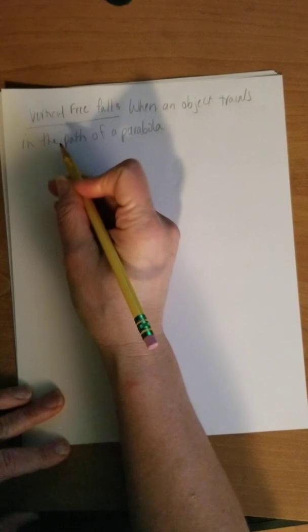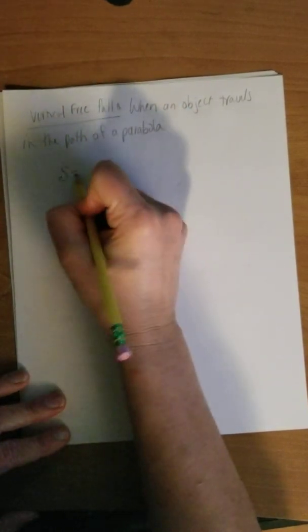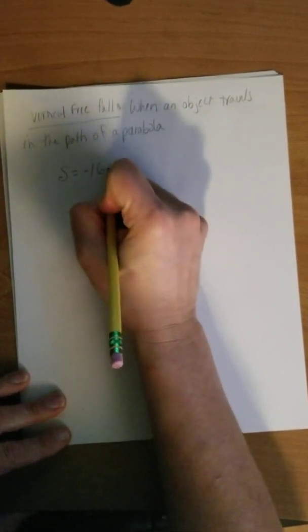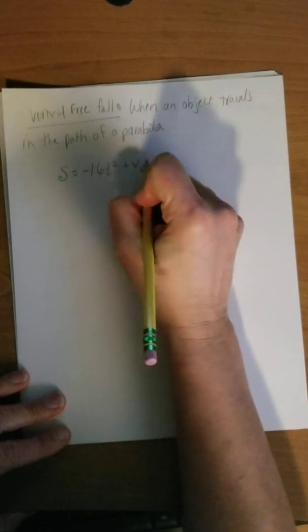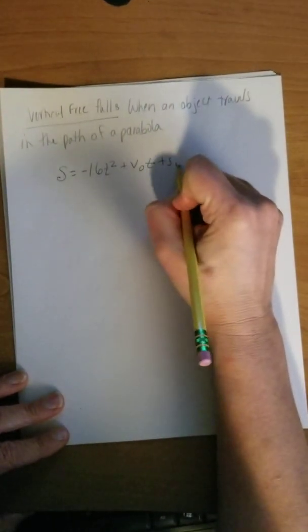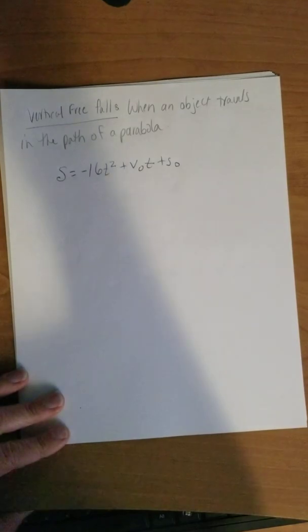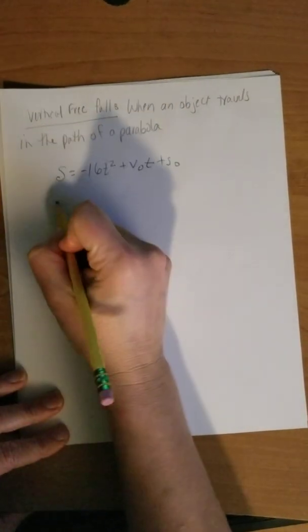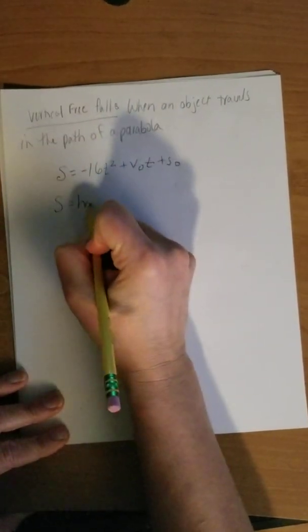All right. I think I compared it to like a ball being kicked. We just did the rabbit problem in Algebra 2 where a rabbit was jumping over a fence. Here's your formula. Okay, I'll just give it to you. S equals, you've had this before, -16t squared plus v sub 0 times t plus s sub 0. And then there's another formula I'll give you in just a minute. This s right here is the height of the object.